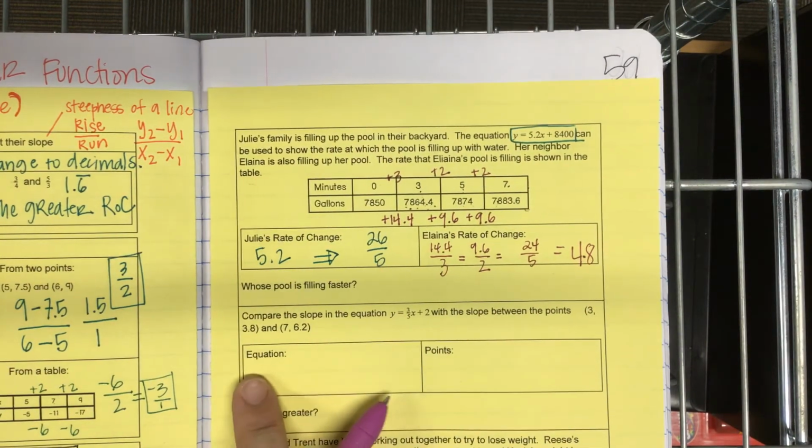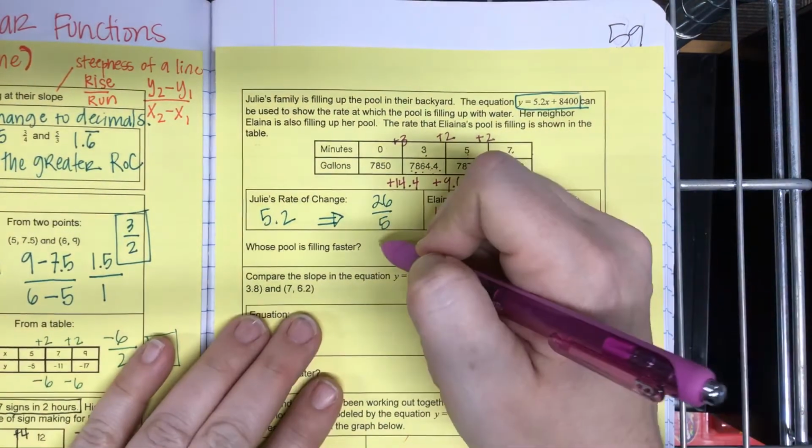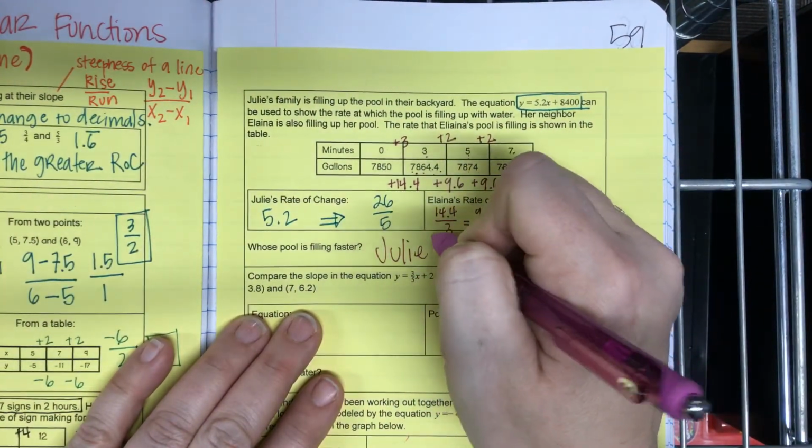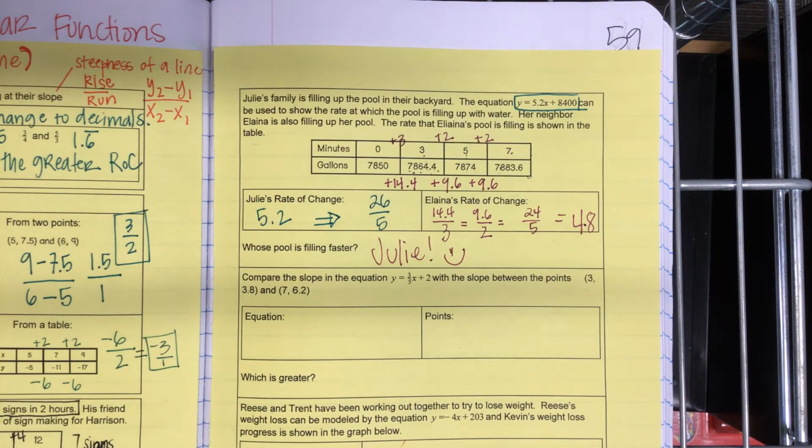Whose pool is filling faster? Julie or Elena? Julie's, because 5.2 is greater than 4.8, so she has a greater rate of change than Elena. Let's go to the next one.